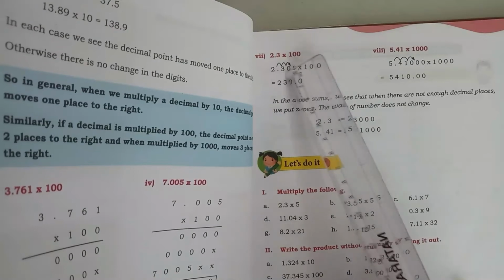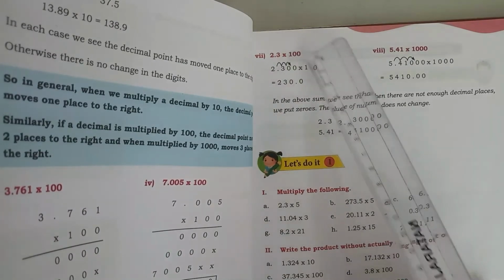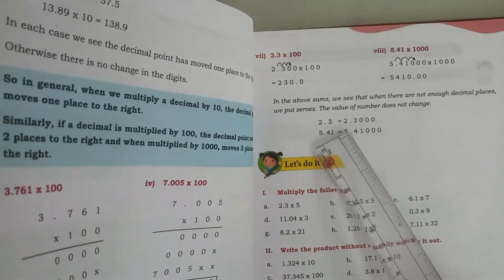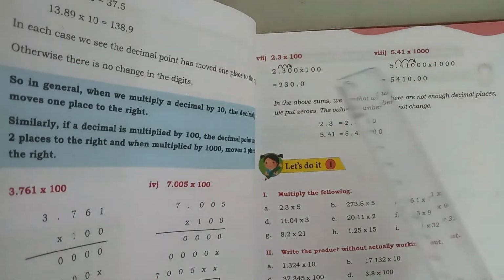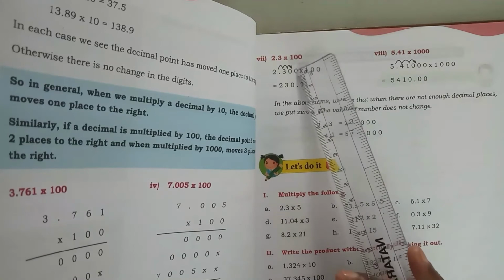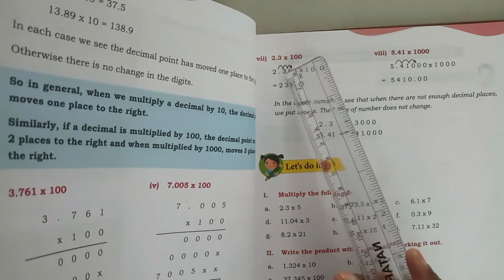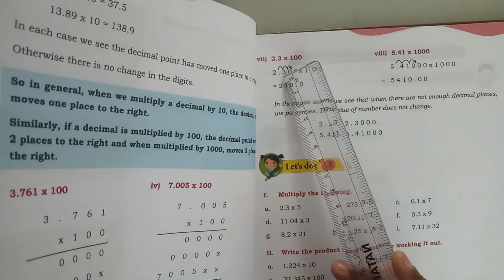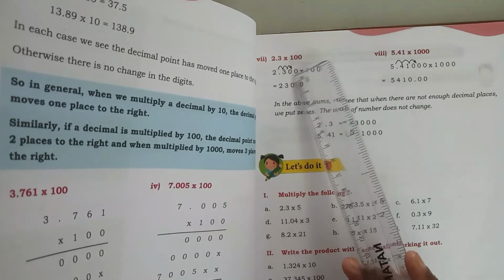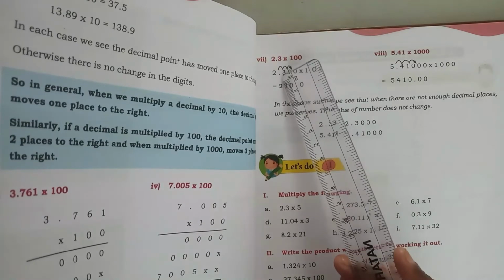It's difficult for us to multiply with 100. What we have to do? In the sum, there are not enough zeros, so we are adding 2 more zeros after the decimal point, after 3.